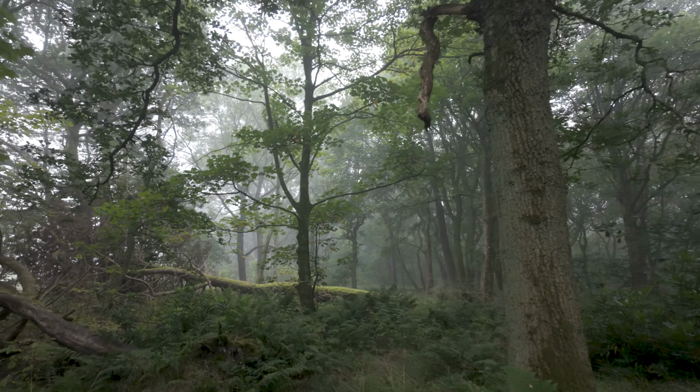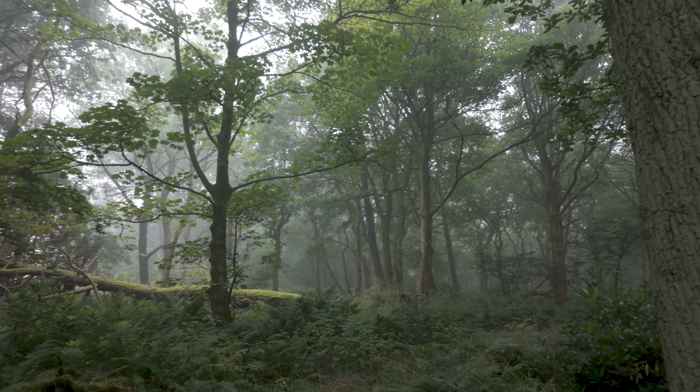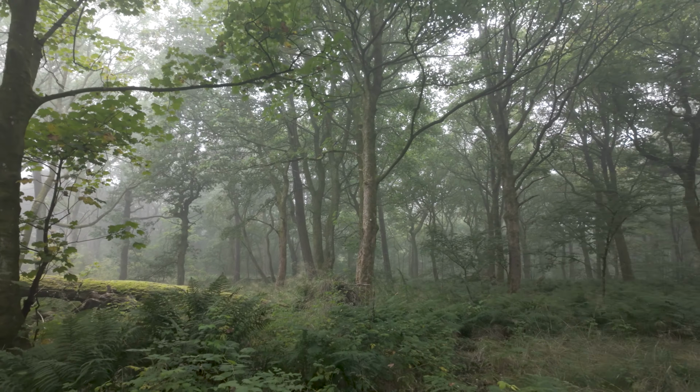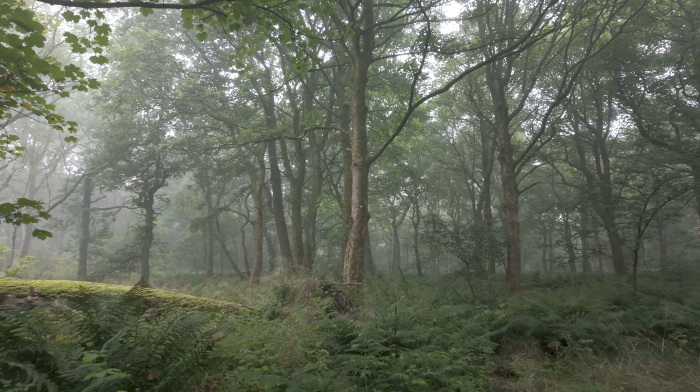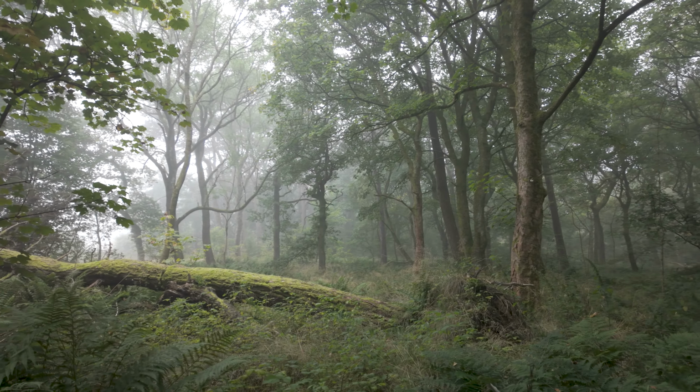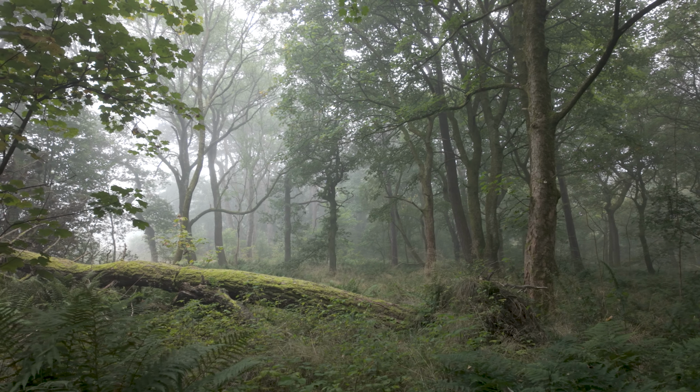Something just caught my eye. Yeah, I like that. This copse of trees and that fallen log in the foreground caught my eye.